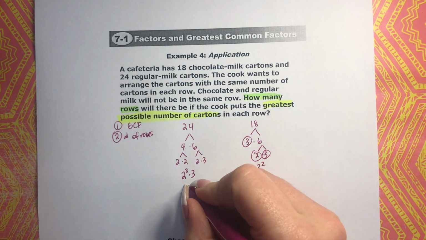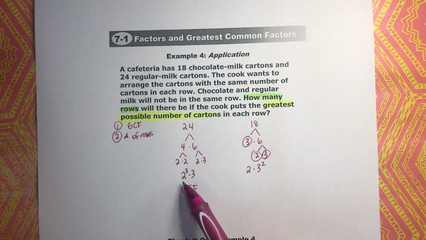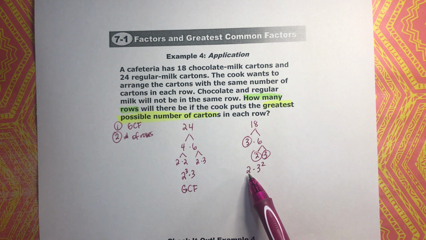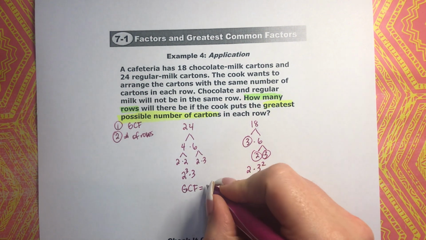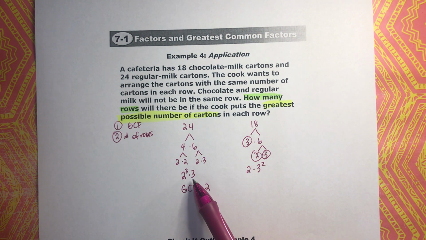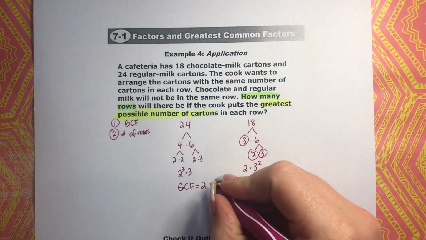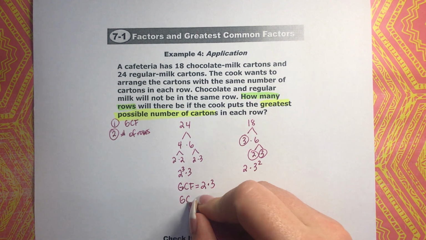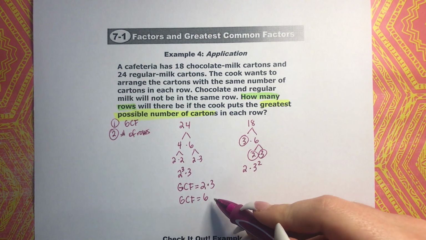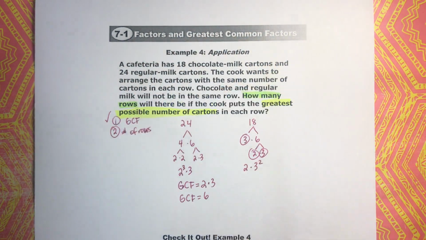So this means that my GCF, what do they both have in common? Well, they both have a 2 in common. This has 2 cubed, so it has more 2s, and this just has one 2. So what they have in common is just 2. And then 3, they both have 3, but this has 3 squared and this doesn't have 3 squared. So what they have in common is a 3. That means that our GCF is 2 times 3, which is 6. That is the amount of cartons in each row. So boom, done. We found the GCF at 6.